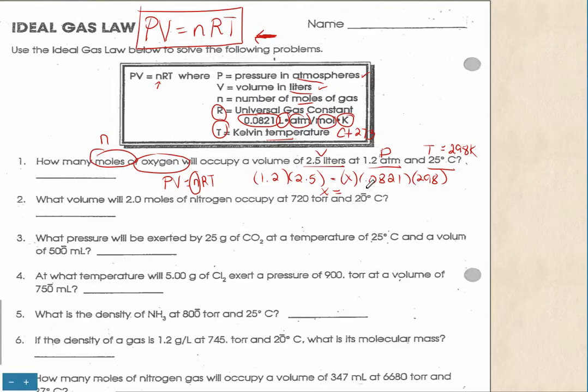All right. So let me grab a calculator. So this must be 1.2 times 2.5, and that gives me 3.